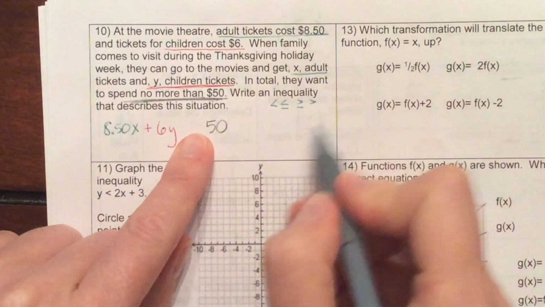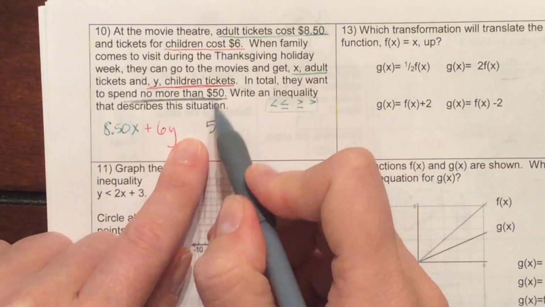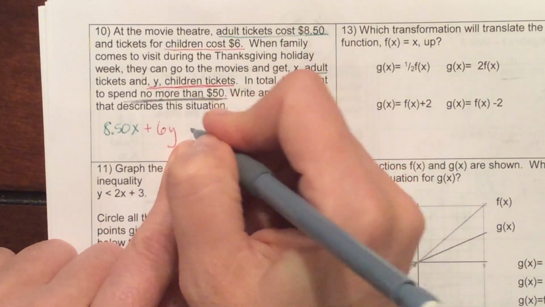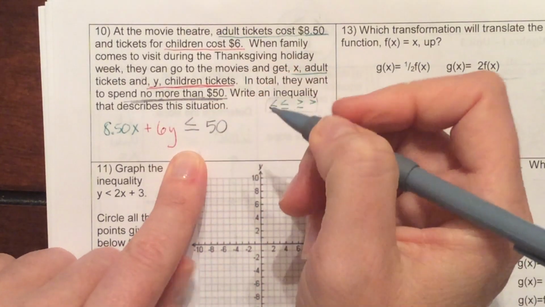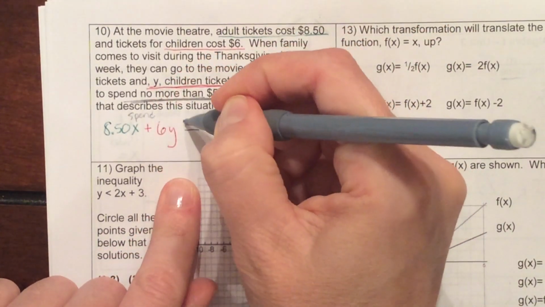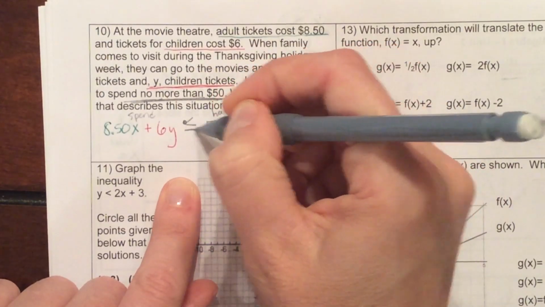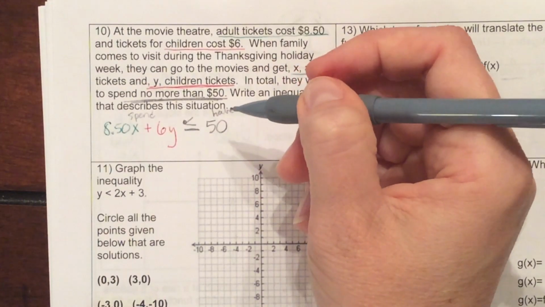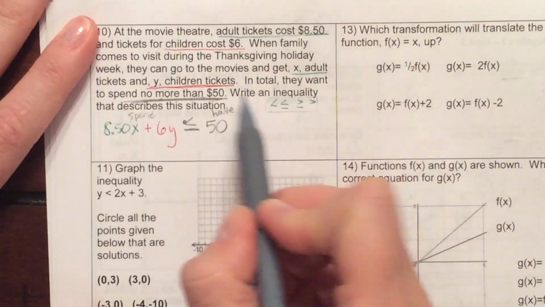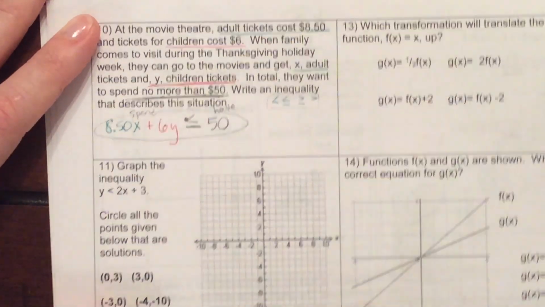And then I have to figure out which one of these goes in the middle. So we have no more than. If it's no more, then what it can be is less than or also equal to. You can always spend less, a smaller amount than what you have, or you can spend equal to what you have. You will start having problems if you spend more than what you have. So this is the inequality. Final answer. We don't have to solve it.